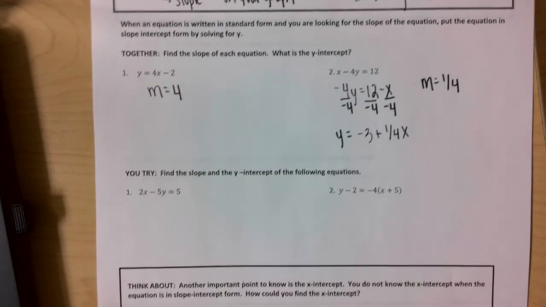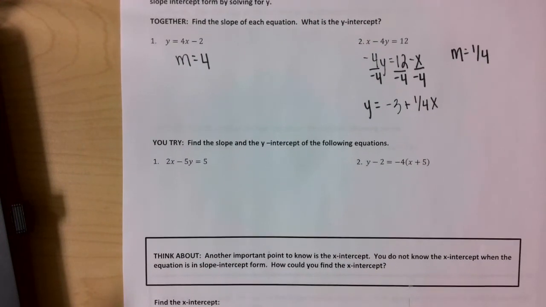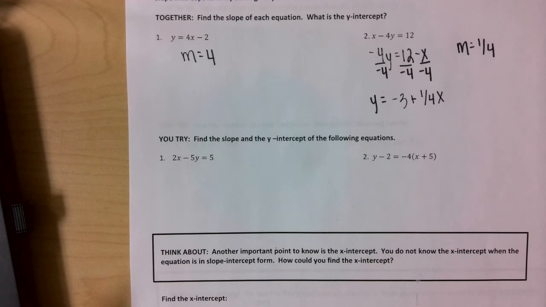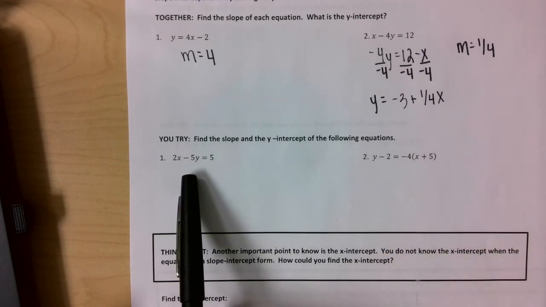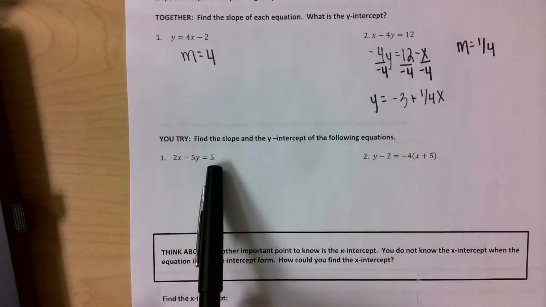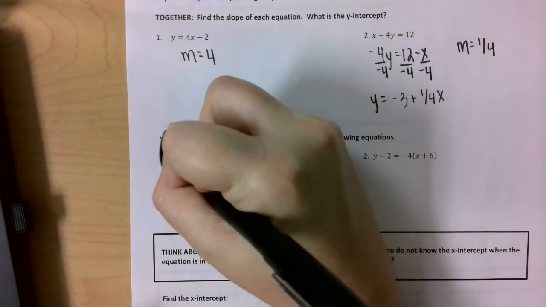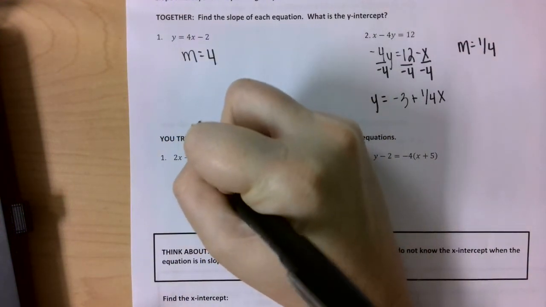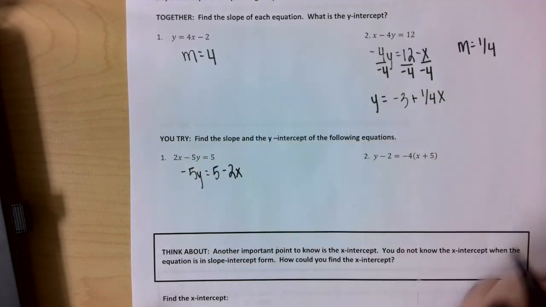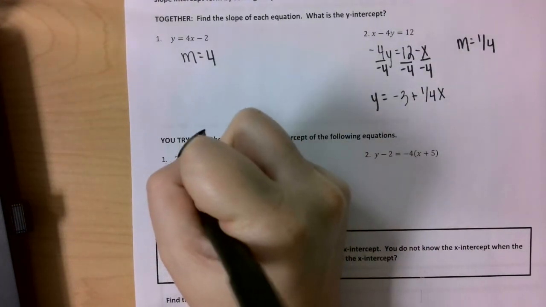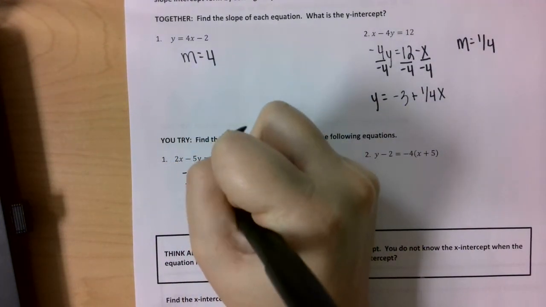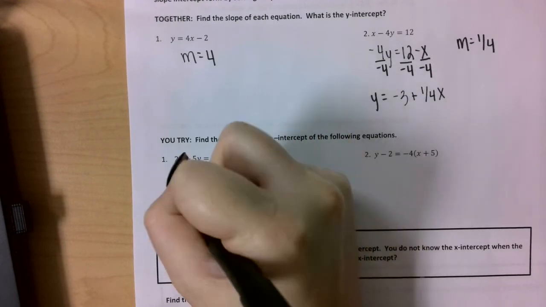Okay, next thing that you could be asked to do is find the y-intercept. So again, when you're in standard form, it's helpful to get your equation in slope-intercept form. So I'm going to subtract 2x and then divide everything by -5. And then I can simplify.